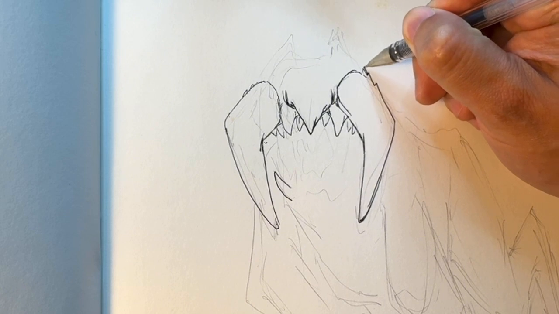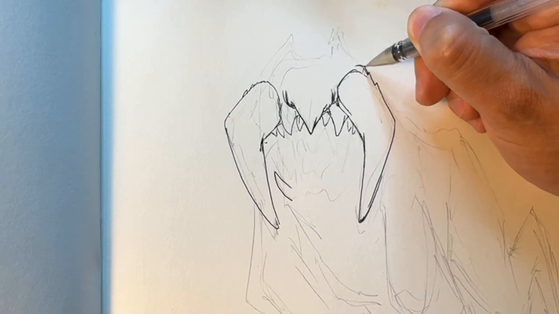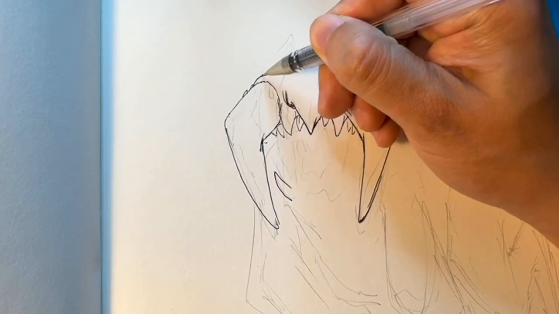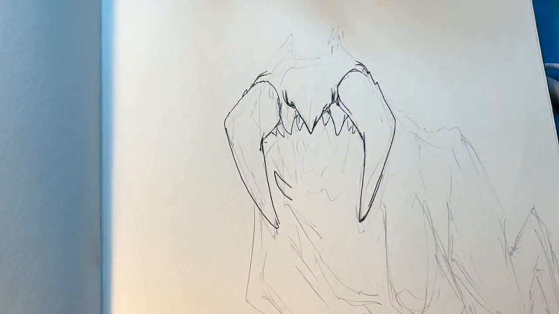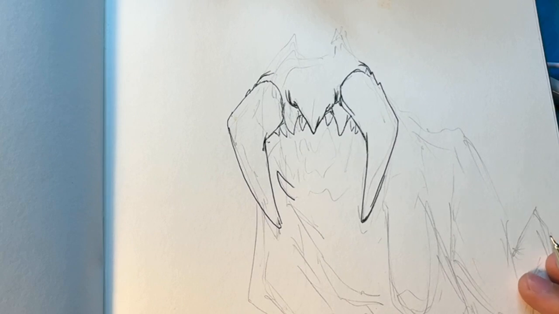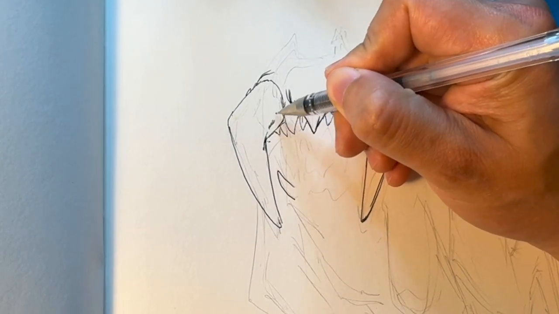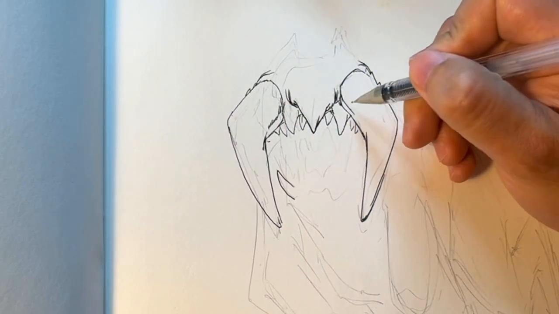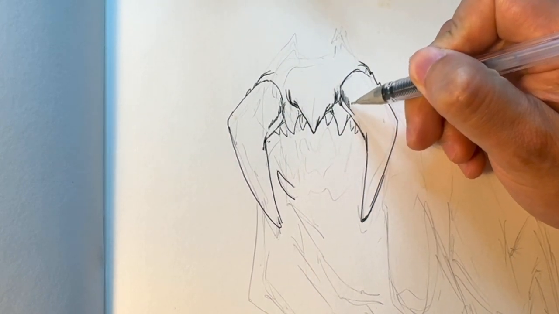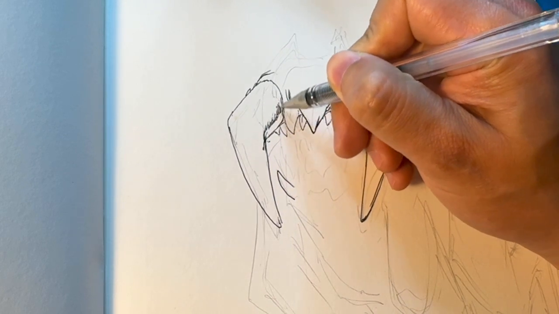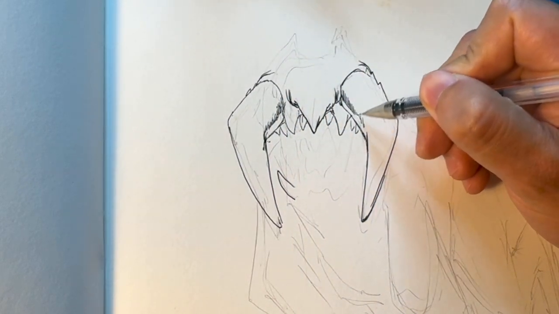So a couple of key points right here. This is a tooth. The tooth has to be gripped in there, regardless of whatever creature or animal. Think about the way your gums look. They have to be gripped in there because they're going to be used, thrashing, hunting or chewing.